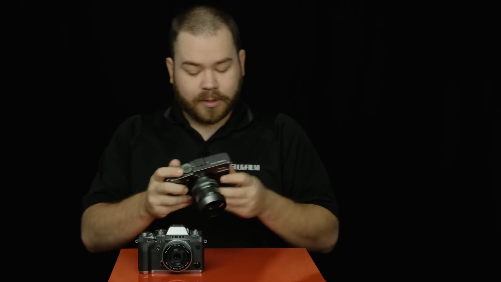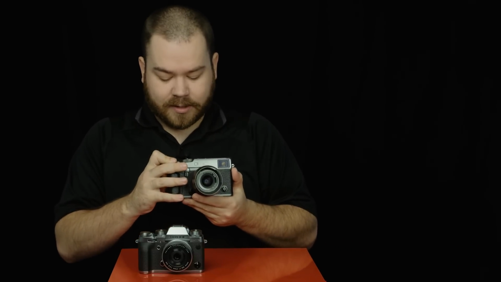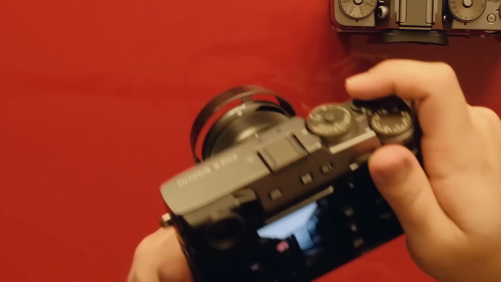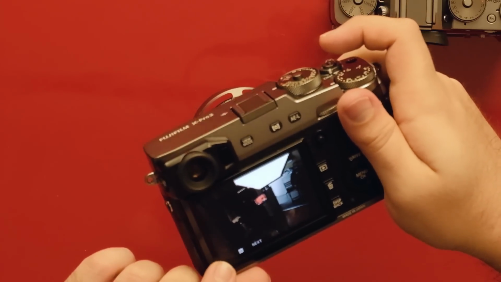So if I show you, let me just shoot at something. Yeah, like this. So I take a few images, I'm still on the OVF, nothing changes, and then I look, and now I see the last image I took, just there.